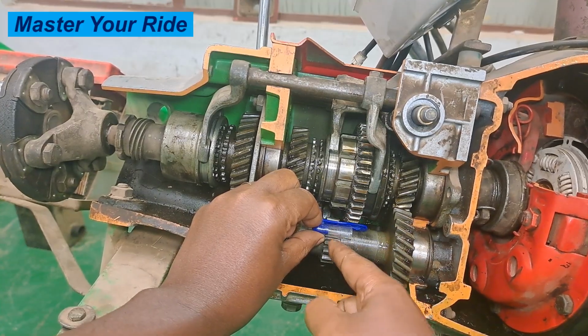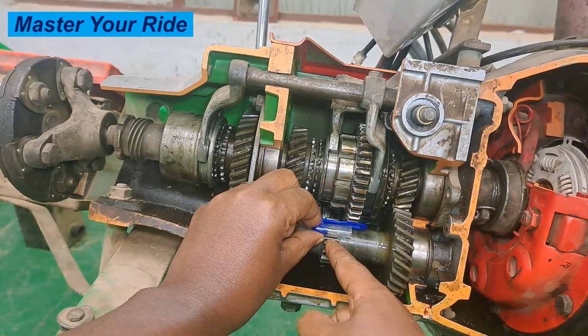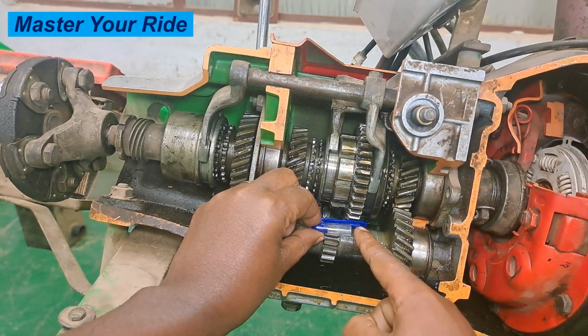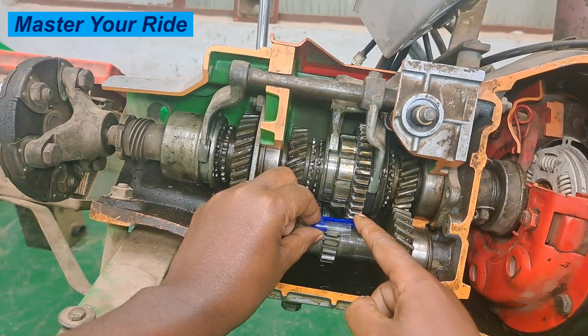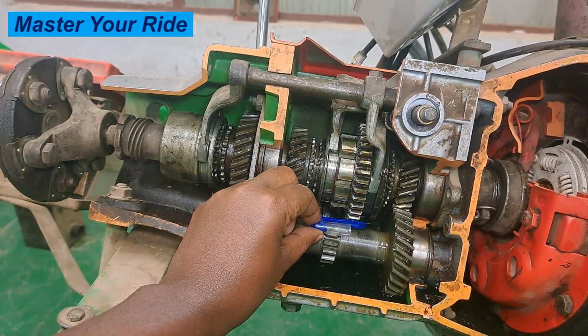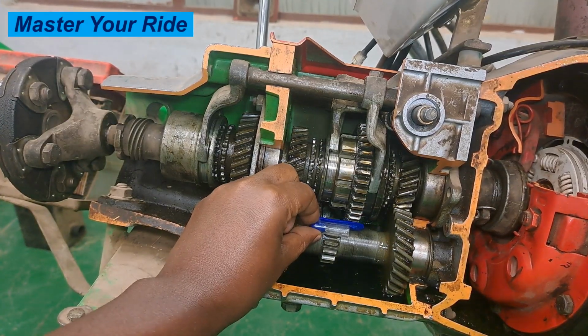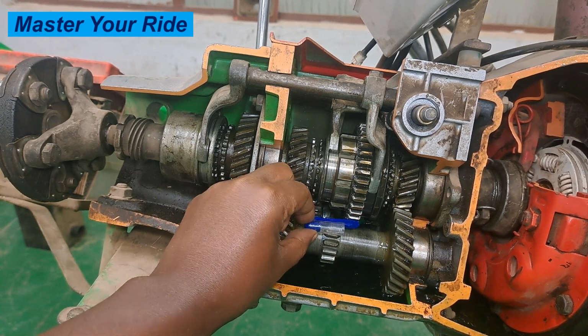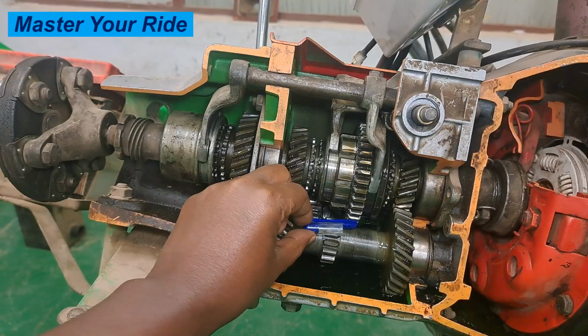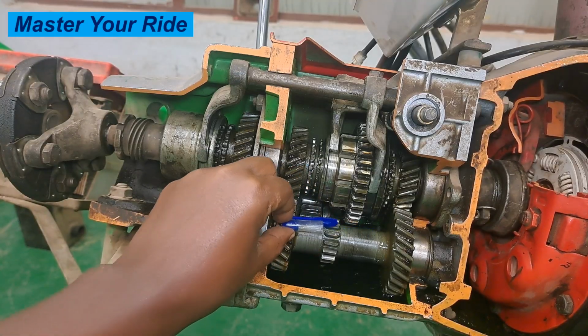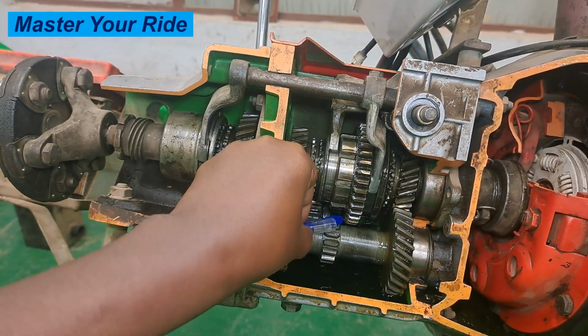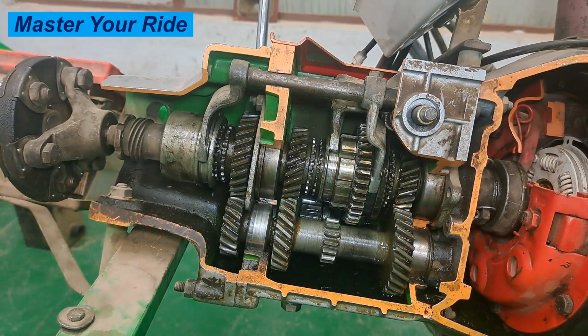Part of the idler gear is connected to this gear, first speed gear, and part of that is, as you can see, now connected to the output. That is the duty of the idler gear. So when we engage reverse gear, the idler, which is a long gear, will slide and mesh partly with this speed gear and partly with the output shaft gear. By doing so, we can introduce an idler gear that will change direction of power flow.